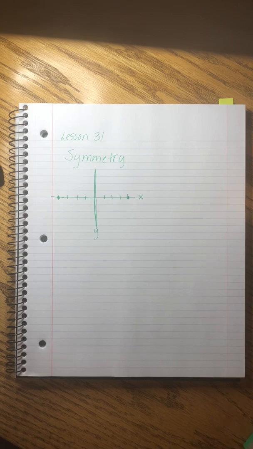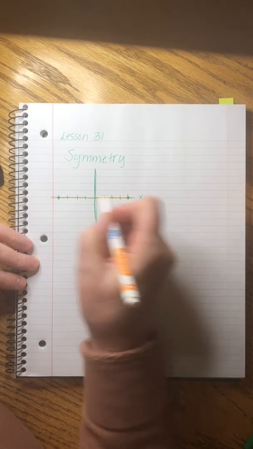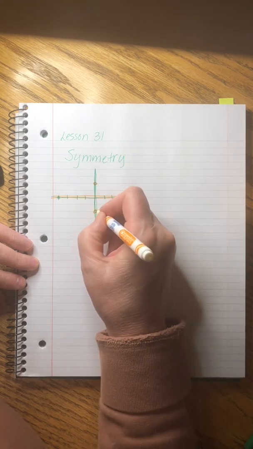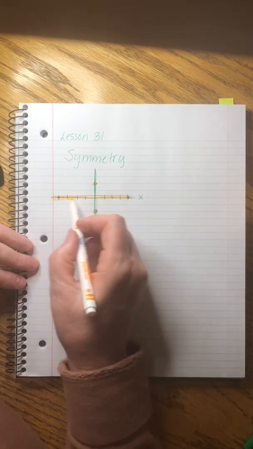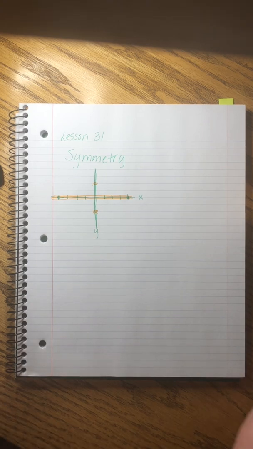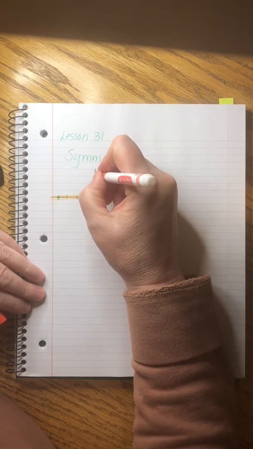We can also have points of symmetry that go across the x-axis. Let's go 2 up and 2 down. These 2 points are symmetrical across the x-axis, okay? So it can work from either axis, the x or the y. What if we add a circle to this?